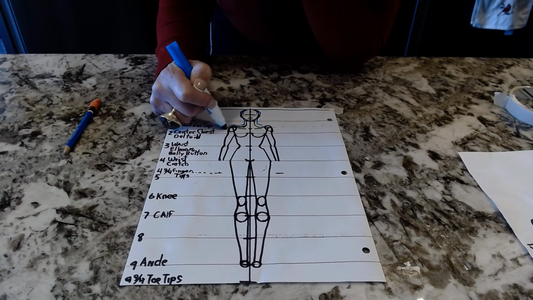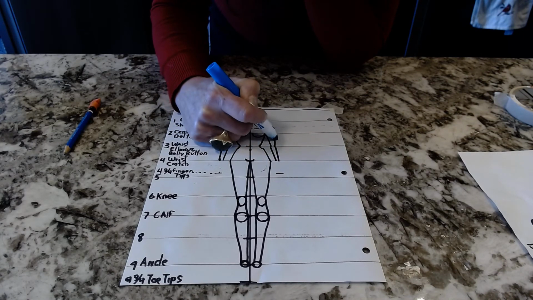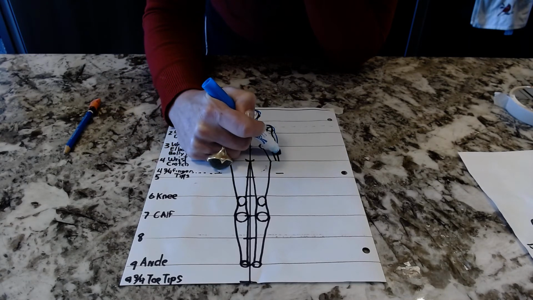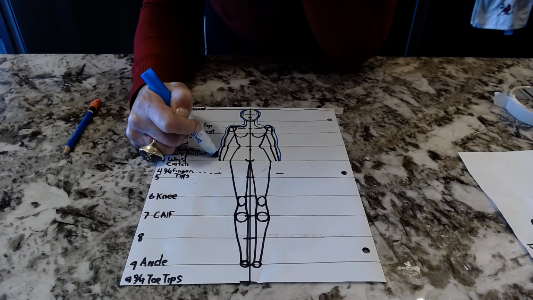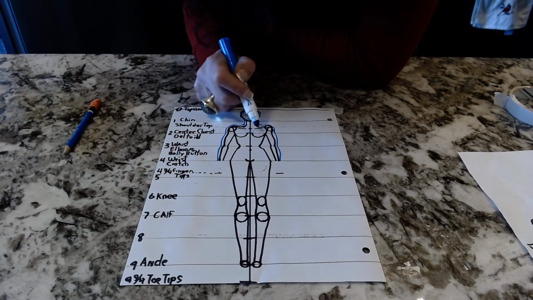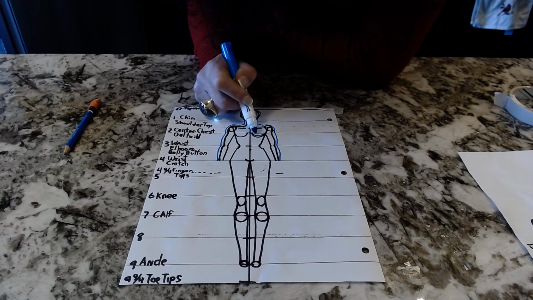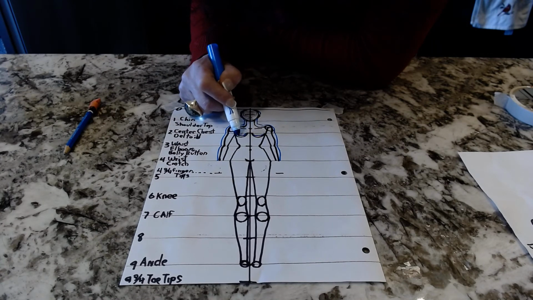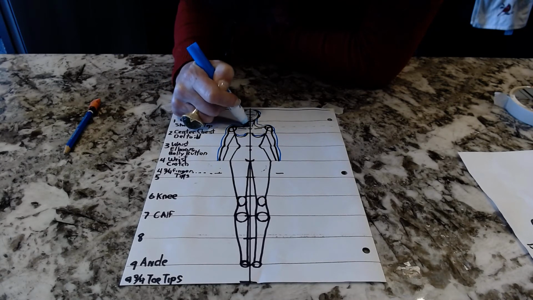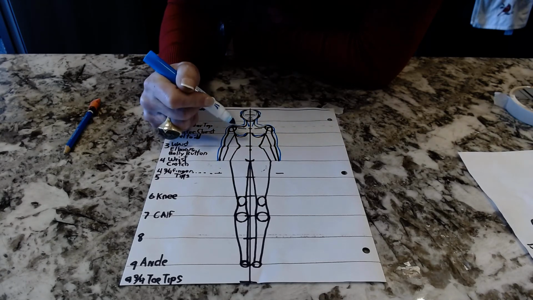deltoids are wider, biceps are bigger, and obviously the forearm's bigger, but the wrist is still the smallest part of the arm. We don't have the round chest, we have a squared off chest like that. Guys are more angular. We have the Adam's apple, goes like that, and the clavicle, same deal.